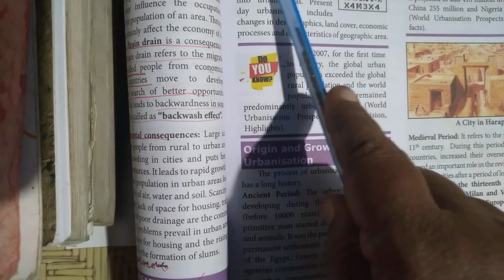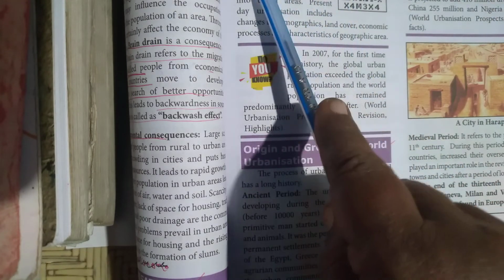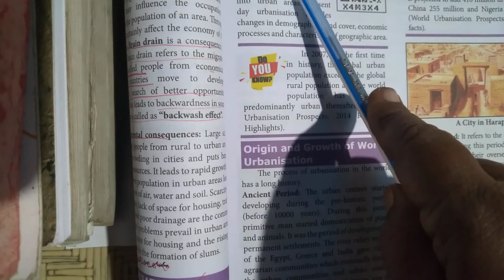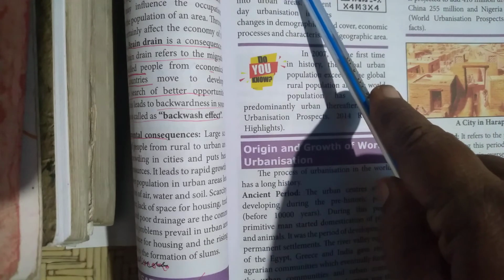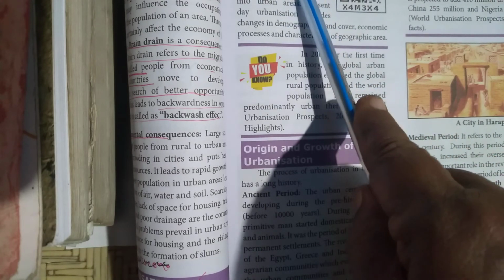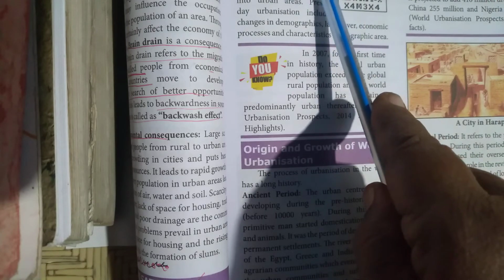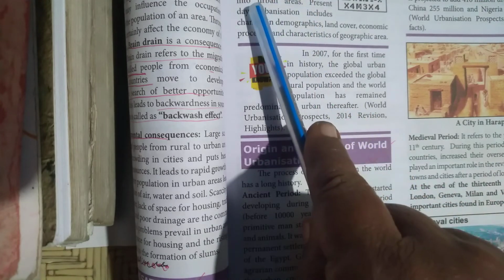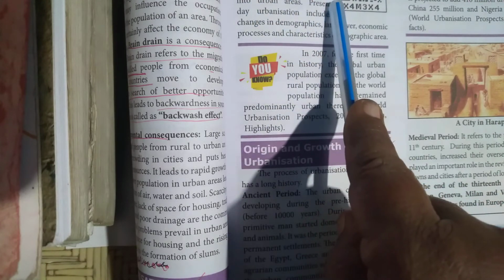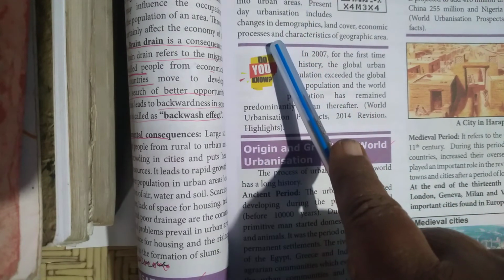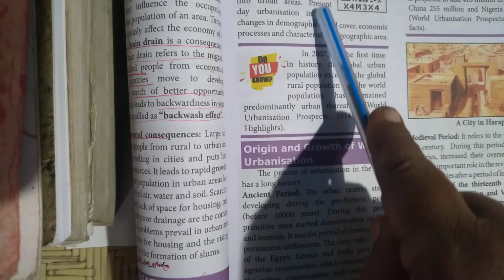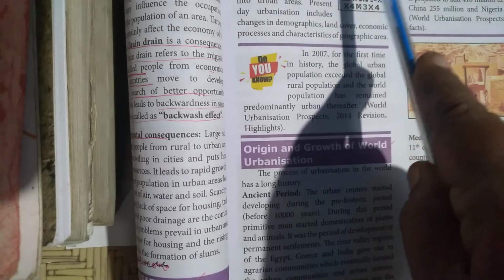So what are the causes of urbanization? The three factors are, first, natural population growth, the increase of the population through an increased birth rate. Next, rural to urban migration, and the reclassification of rural areas into urban areas. That means they reclassified rural areas as urban areas. So these are the three causes of urbanization.